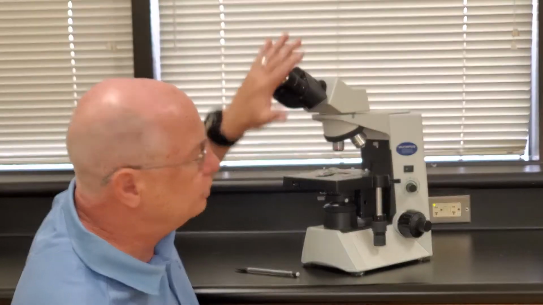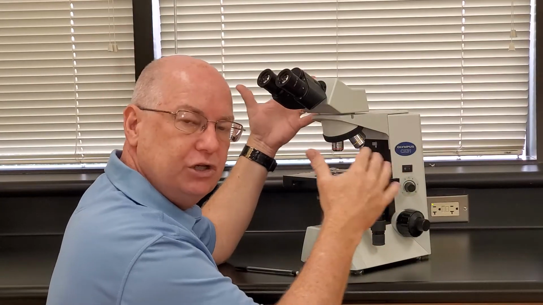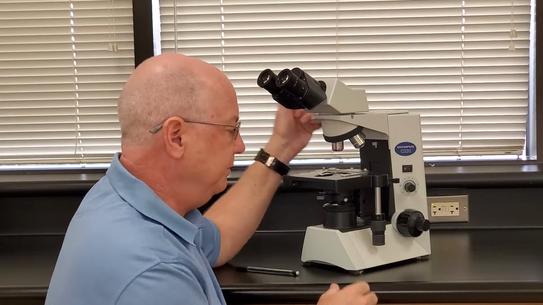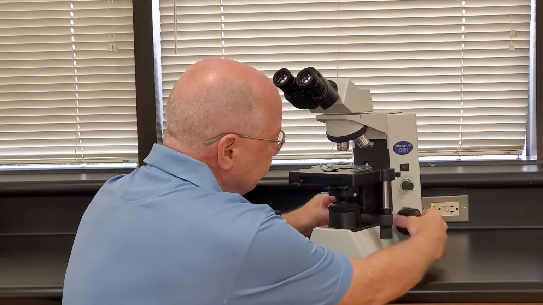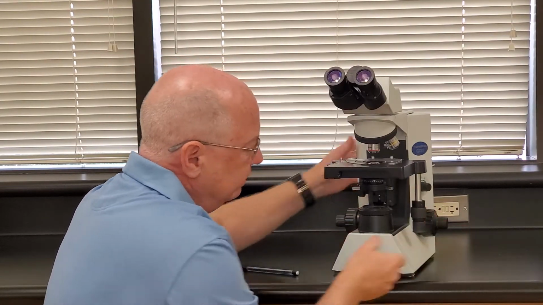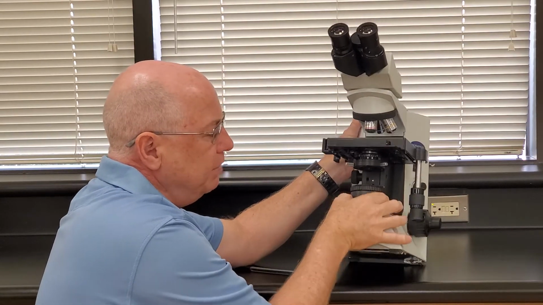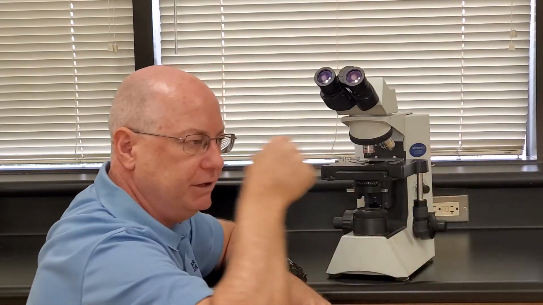So the first thing you do when you mount a slide is you don't even look through the microscope. You look from the side here and you make sure that your slide is centered. What does that mean? Well, I'm going to raise this stage up for a second and show you a couple of things underneath here. This black tube sticking up from the base is called the lamp or the light source. In order to see things, we have to shine photons of light on it. The photons bounce off the object, hit your eyeball, and trigger a visual response.